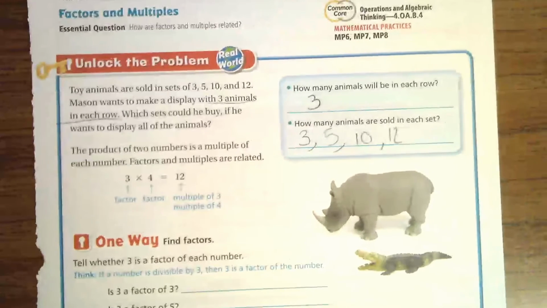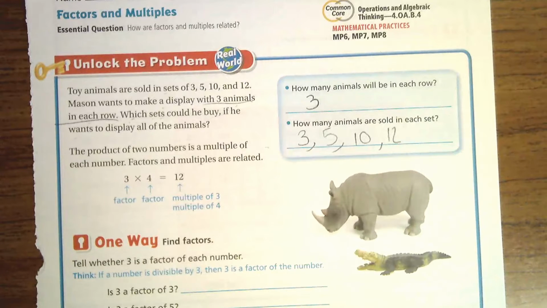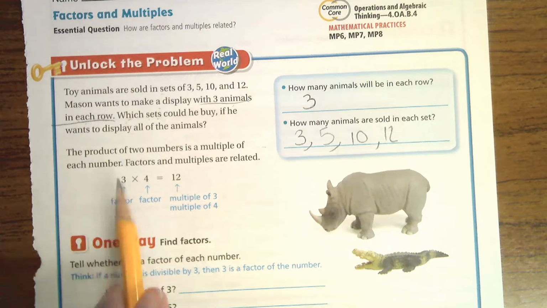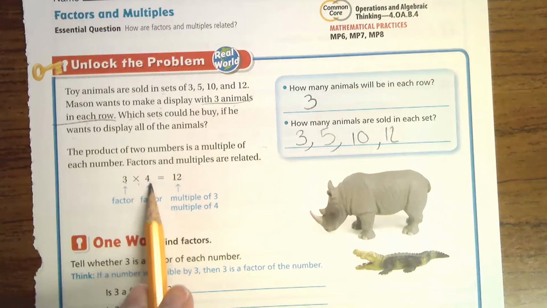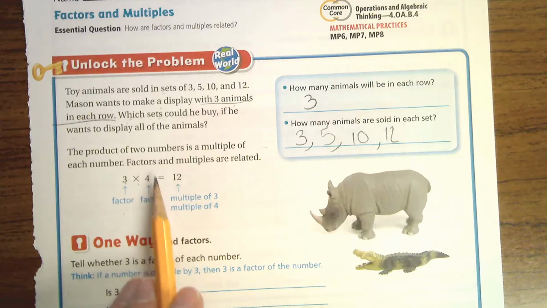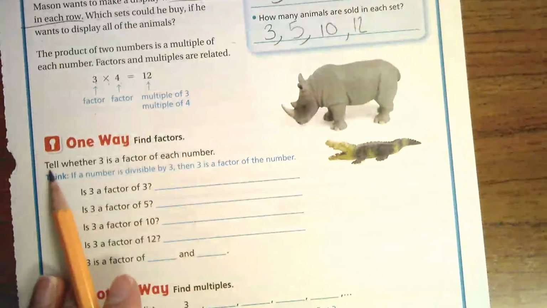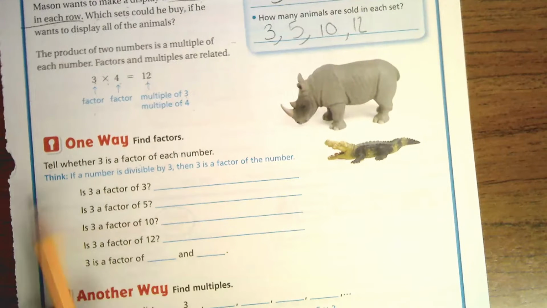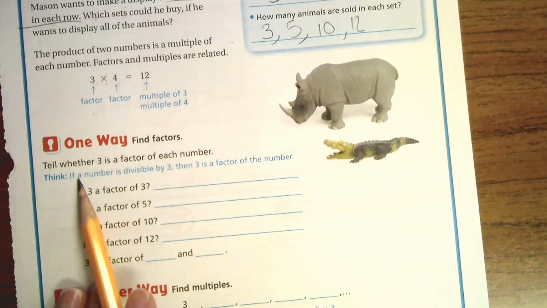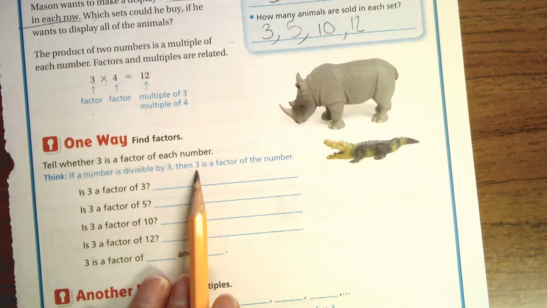Okay, let's see how we can use this information. The product of two numbers is a multiple of each number. Factors and multiples are related. So 3 times 4, both of those are factors, equals 12. A multiple of 3 is 12, and a multiple of 4 is 12. One way, find the factors. Tell whether 3 is a factor of each number. So if the number is divisible by 3, then 3 is a factor of the number.